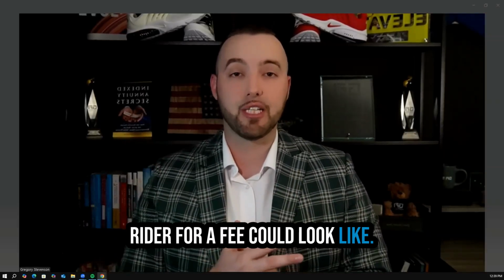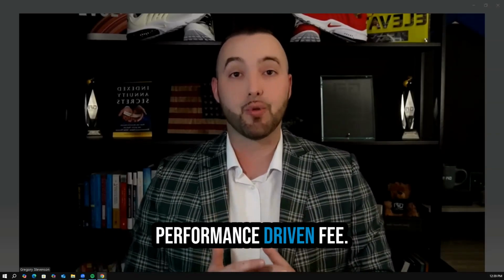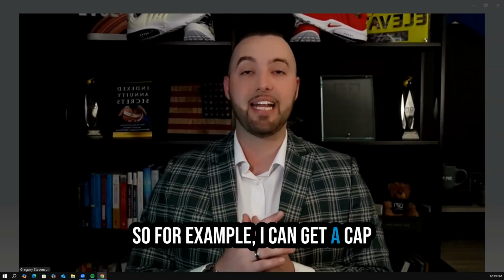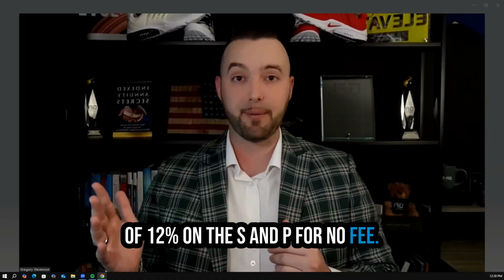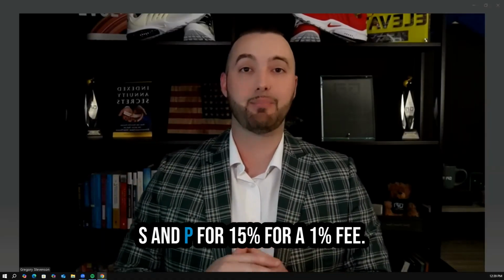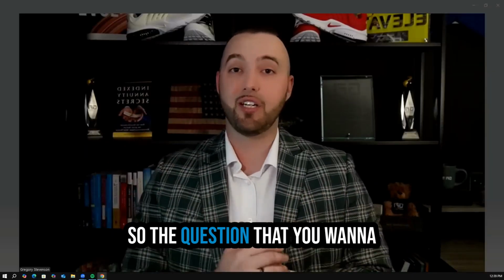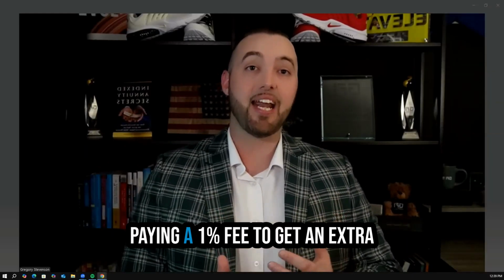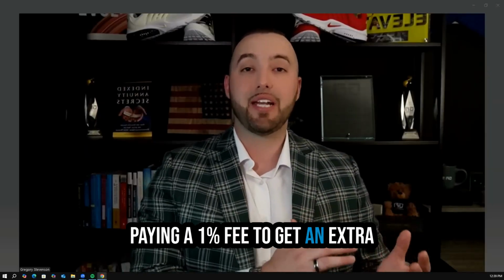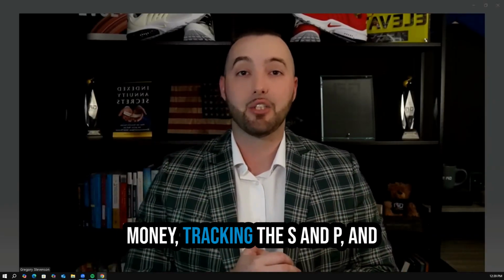Now, you still will take guaranteed income for life, but it's important to understand what that income rider for a fee could look like. The other type of fee in an index annuity could be a performance-driven fee. So, for example, I can get a cap of 12% on the S&P for no fee, but then I can get a cap on the S&P of 15% for a 1% fee. So the question that you want to ask yourself is, is it worth paying a 1% fee to get an extra 3% the year that I'm growing my money tracking the S&P?